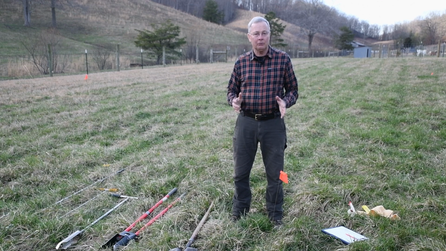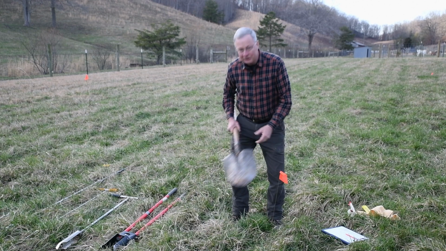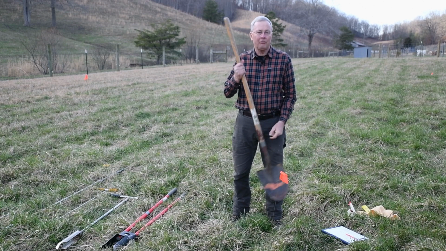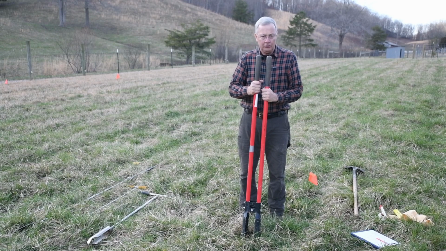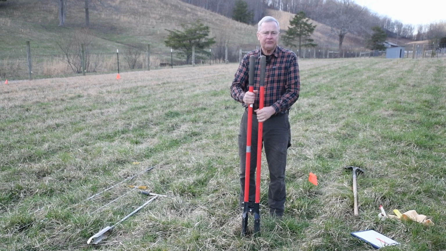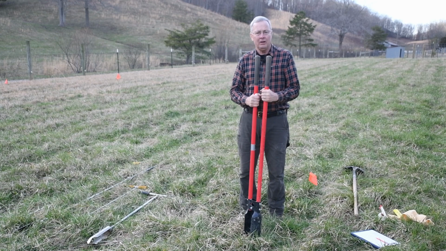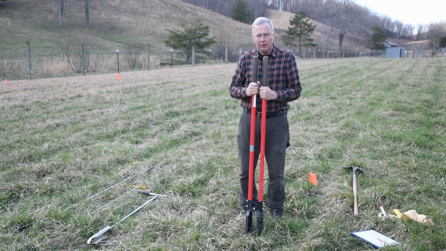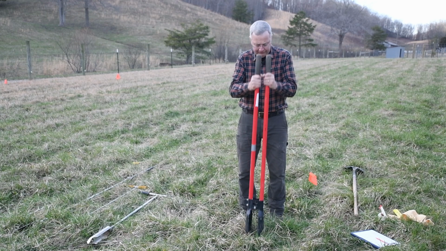There are many tools that we can use to dig a test hole. I'm going to show you the first one, the shovel. Yes, shovels work quite well if you don't have any of this other equipment. Here's another tool that you can use to dig a test hole. It's a post hole digger. These are commonly available in home improvement stores and hardware stores, and they work quite well, but it's difficult to dig a hole any deeper than 1 meter or 3 feet.